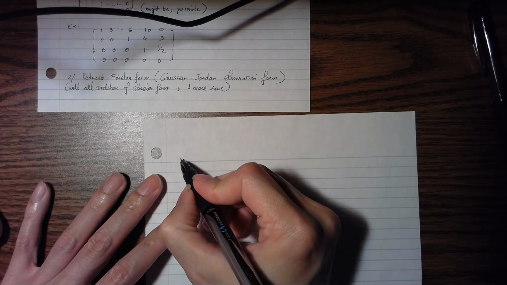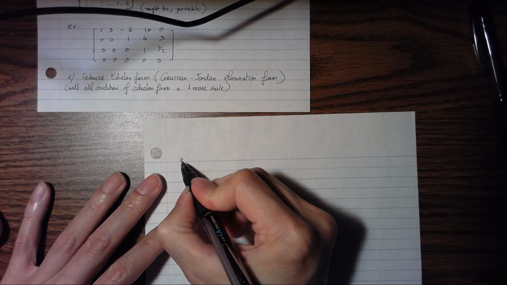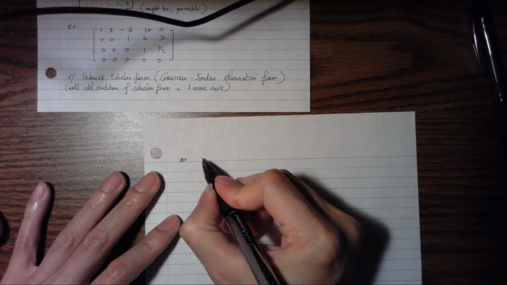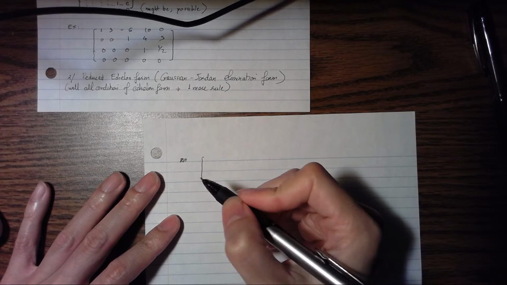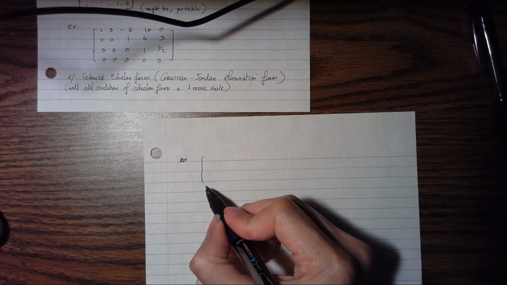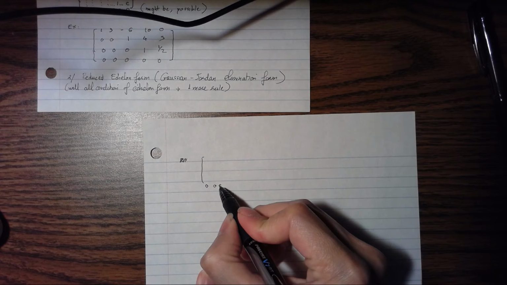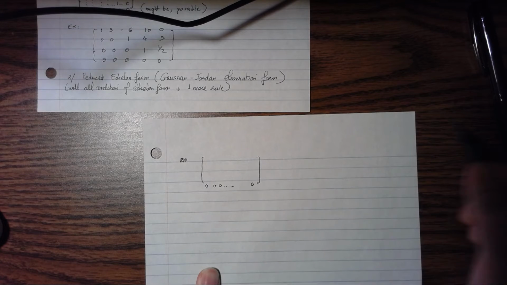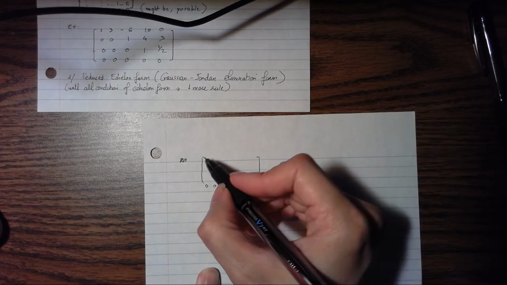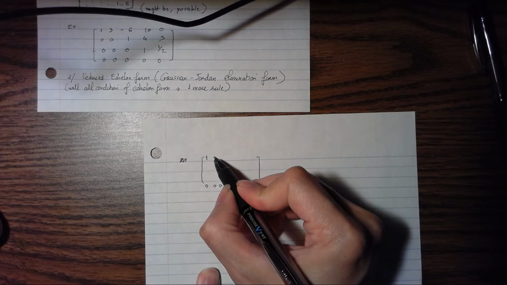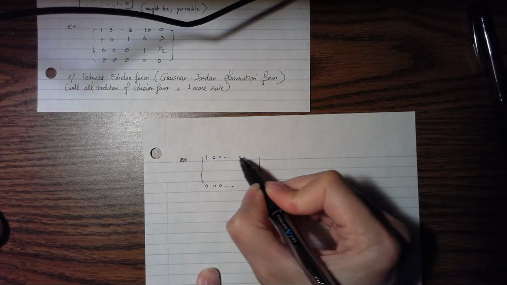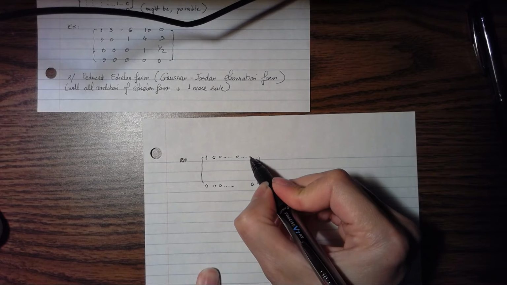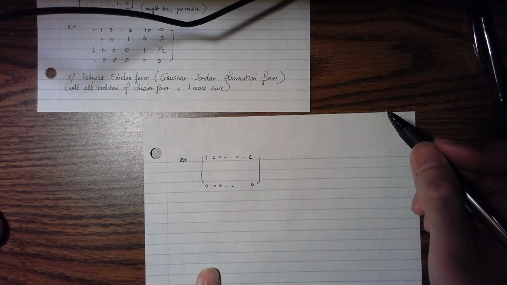The general form will be like this. It might have 0s at the bottom. It always has 1 as the leading entry of the first row.